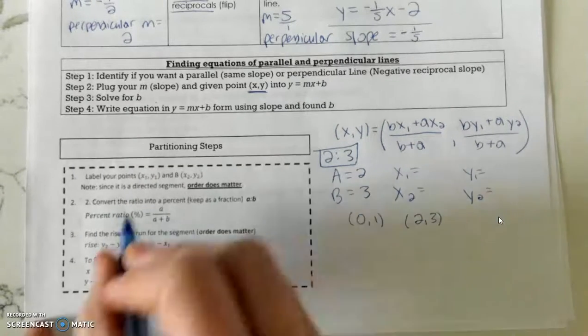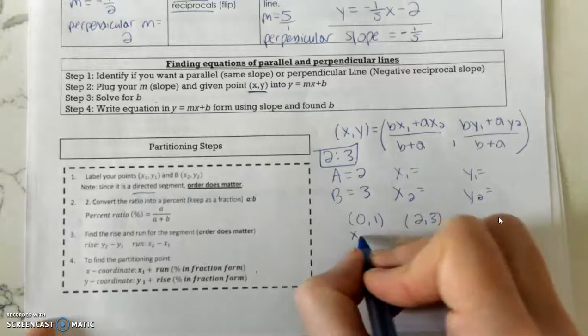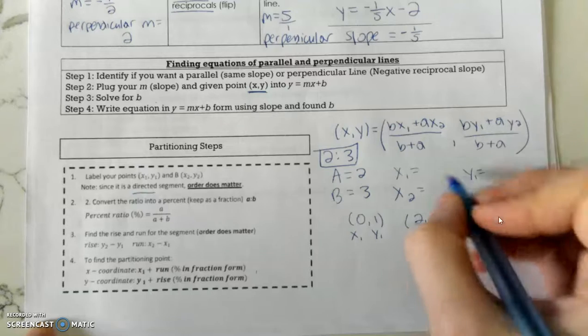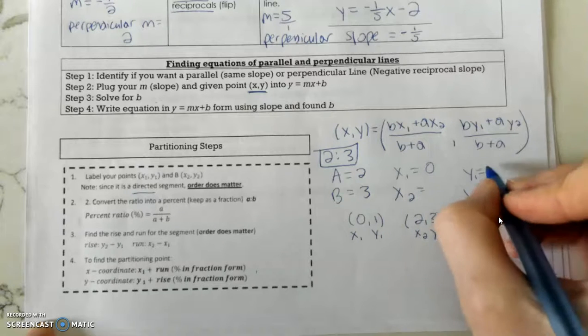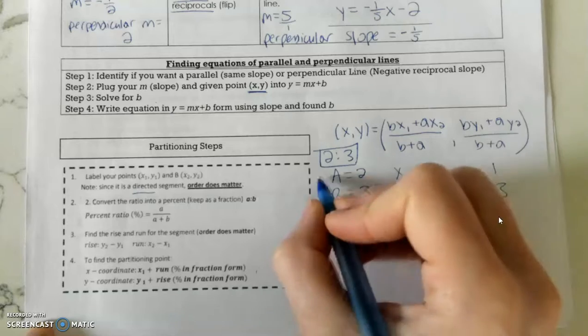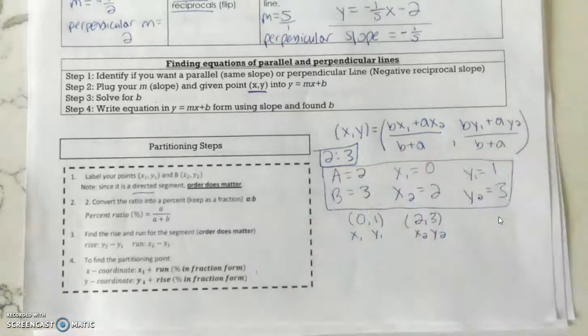Order matters, right? Because it's a directed line segment, which means it's going in a specific direction. So this would be your x1, y1, x2, y2. 0, 1 from this point, and this would be 2, 3. These are the 6 things you need to plug into this formula up here.